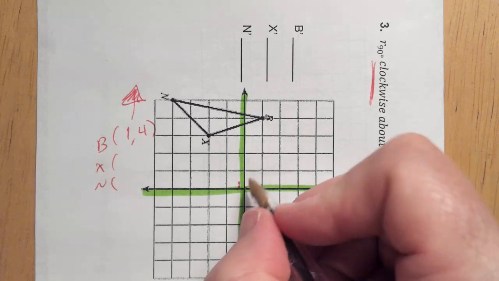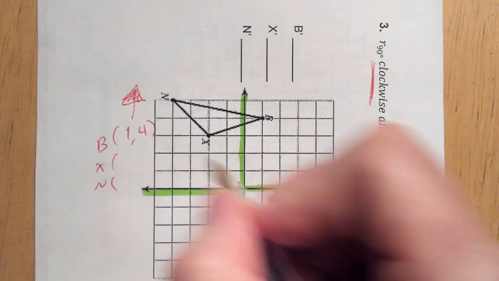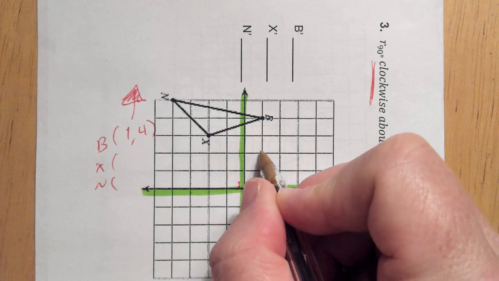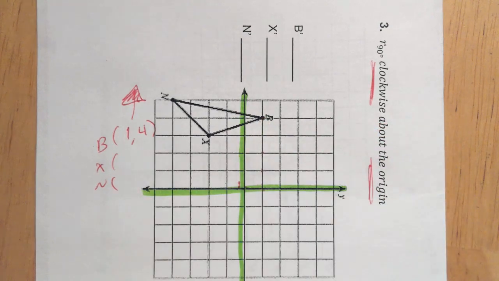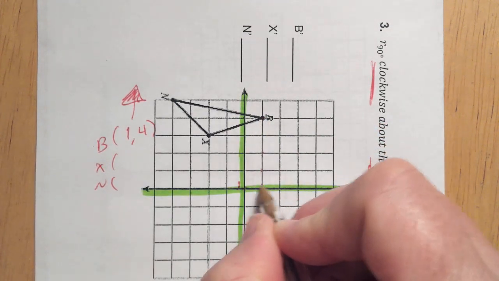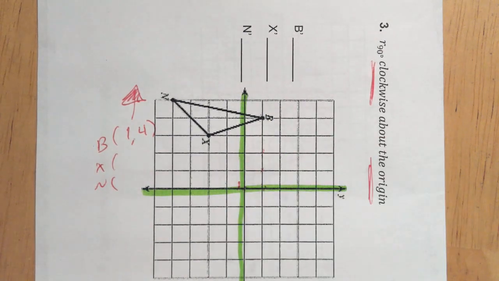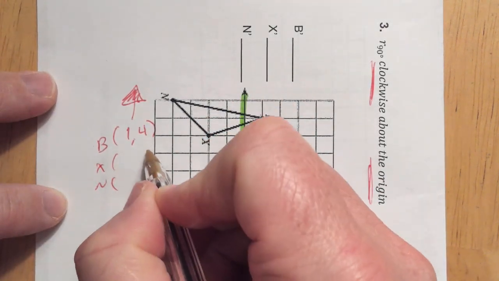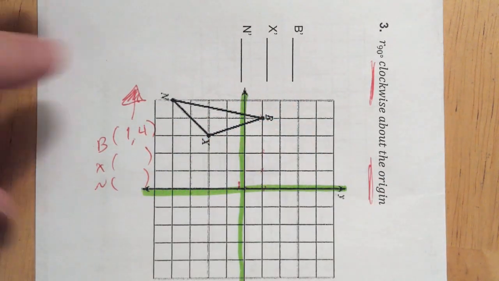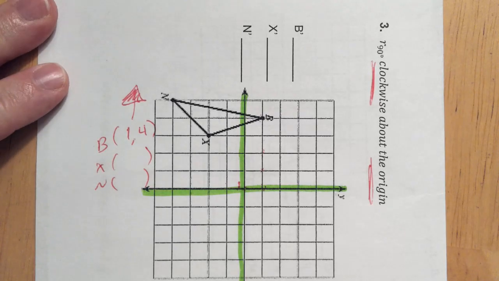I've done it too. So 1, write it down, and then restart 1, 2, 3, 4, and that is your new coordinate. Okay, and it's your job to finish those coordinates.